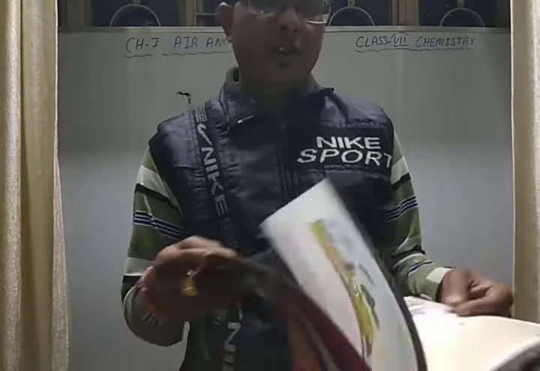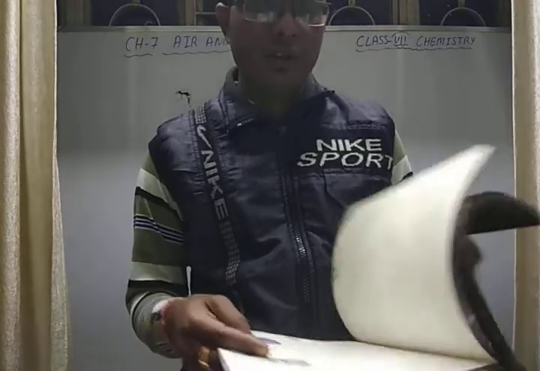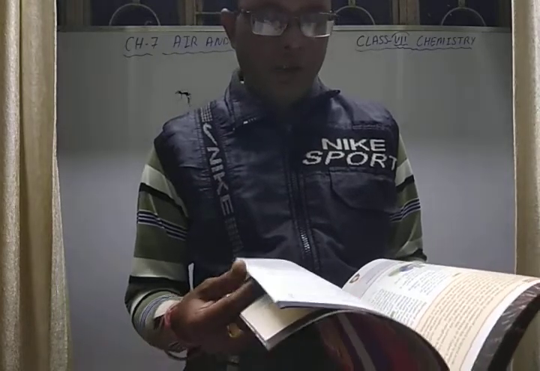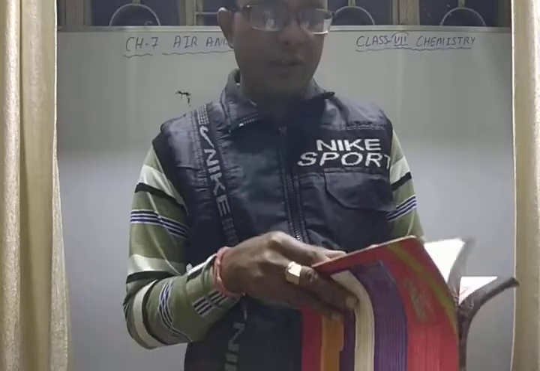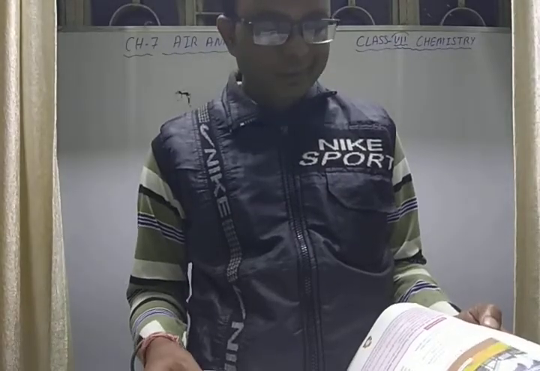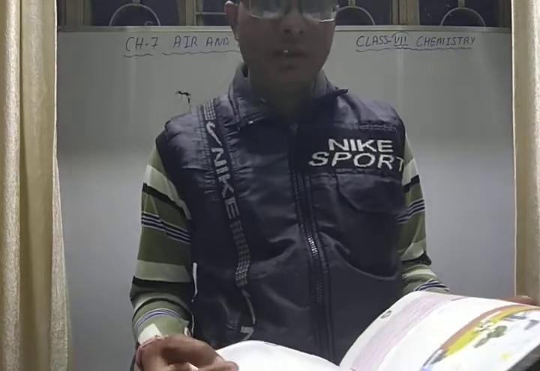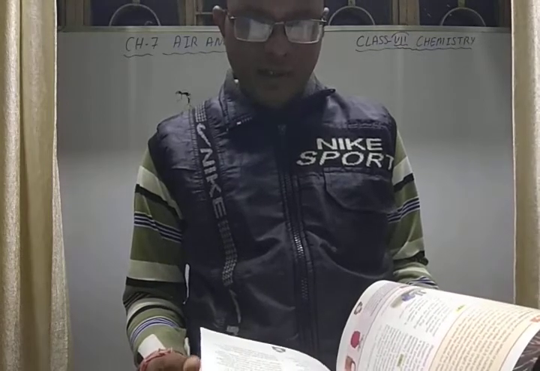After that you can write combustion of wood, the same thing. When wood is burned, since wood is also a type of fuel, wood plus oxygen gives heat, light and carbon dioxide gas.